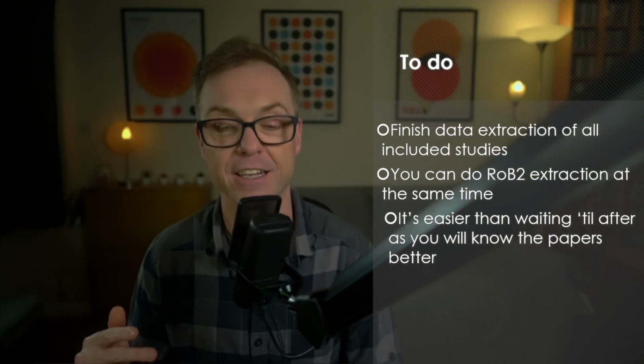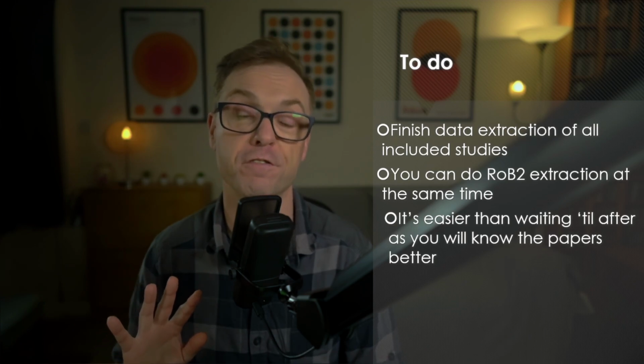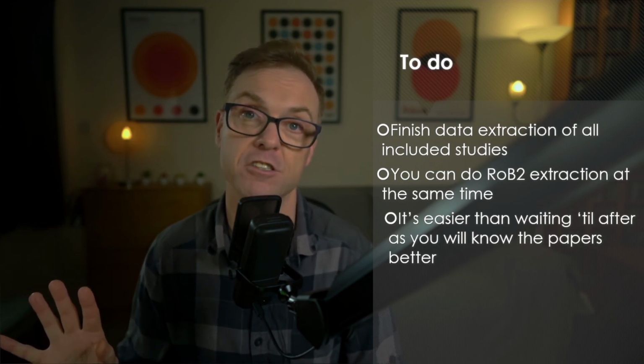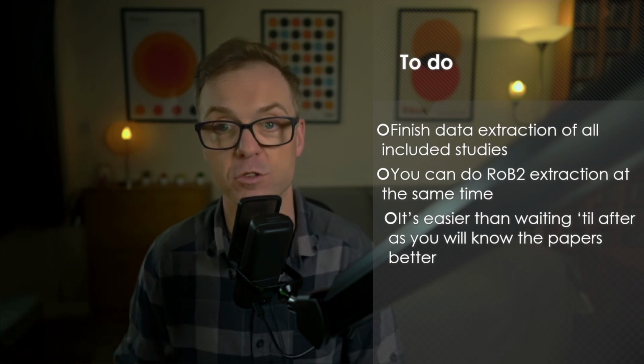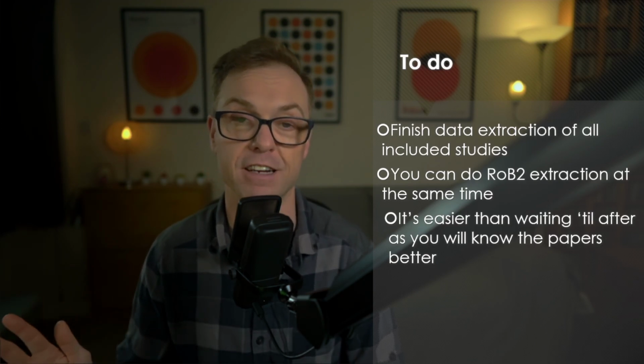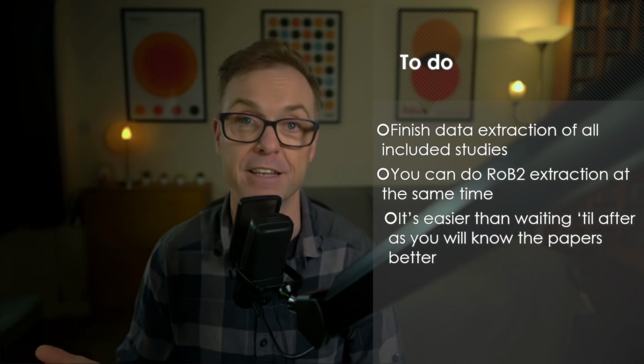So what are the action points for this week? First of all, you need to make sure you've finished all data extraction for the included studies. While you're doing that, you can do the risk of bias 2 extraction at the same time. This is easier than waiting till you've got it all finished, because then you'll be really familiar with the paper.